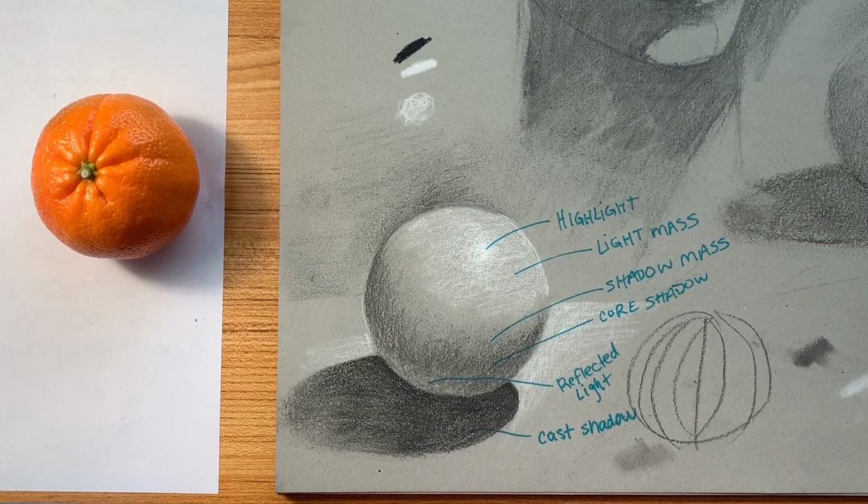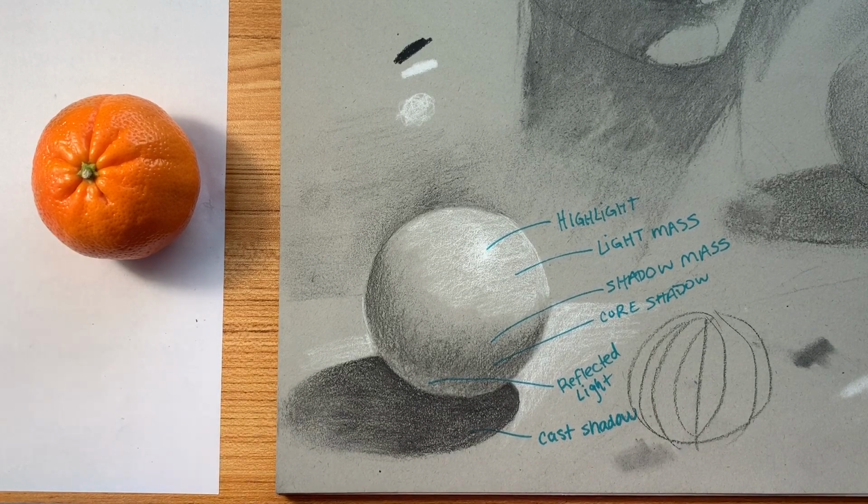Hey guys, today's demo is going to be about drawing a fruit. In this case, we have kind of like an orange, a halo. We're going to be drawing using black and white charcoal on gray tone paper. So I just wanted to point out some of the terminology that we'll be referring to.